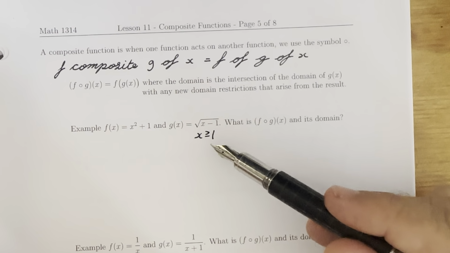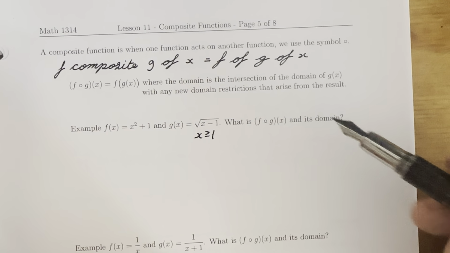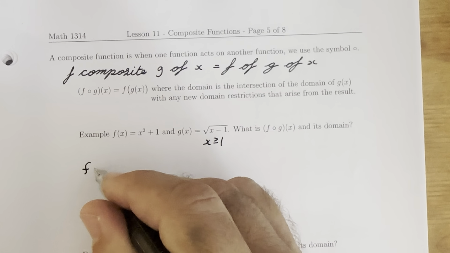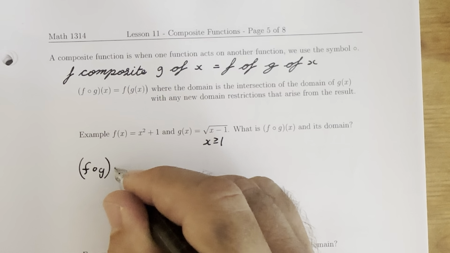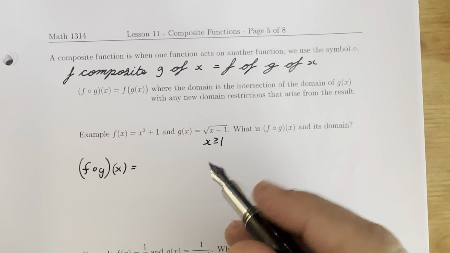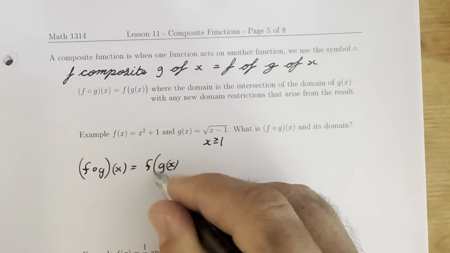Right, because if it's less than 1, we'll have a negative number. So f composite g of x is simply f of g of x.